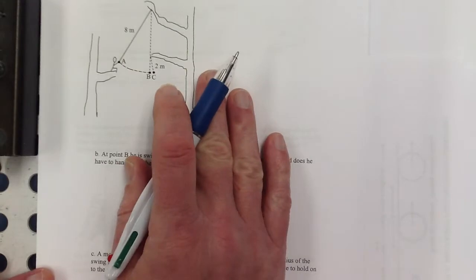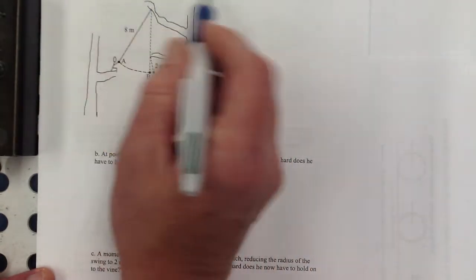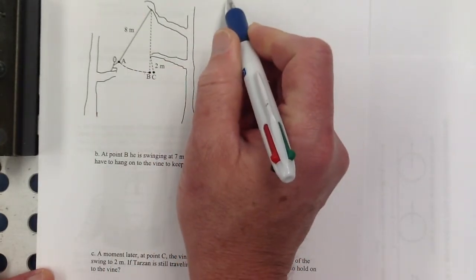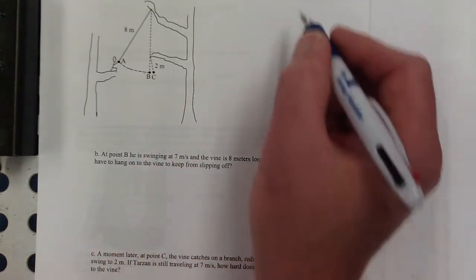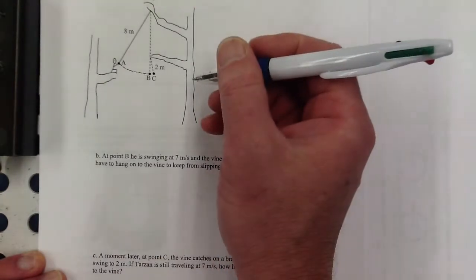All right. So we got an 80-kilogram person swinging here from point A to point B. Describe qualitatively, so that means not numbers, how the tension in the vine changes and why.